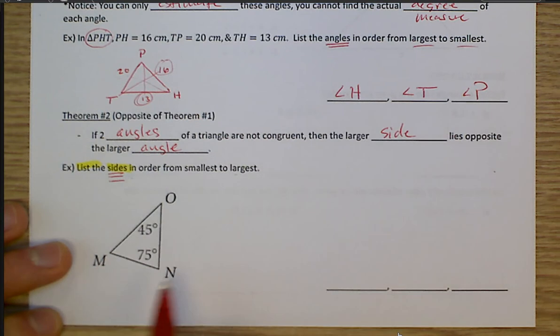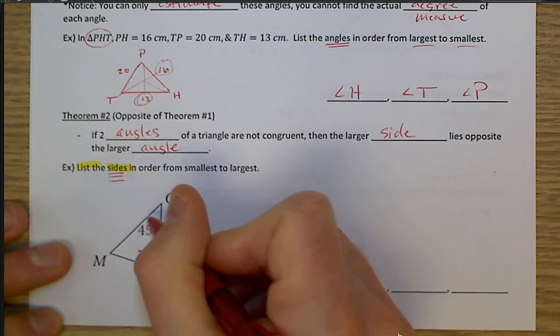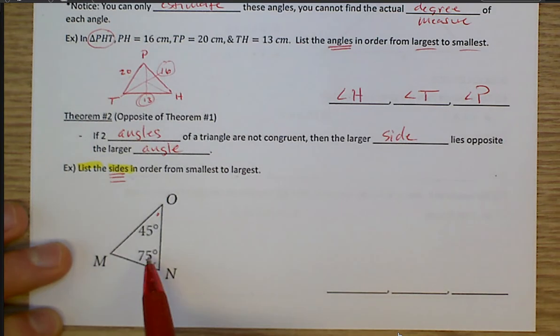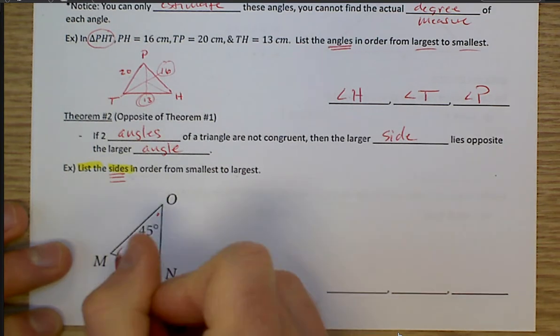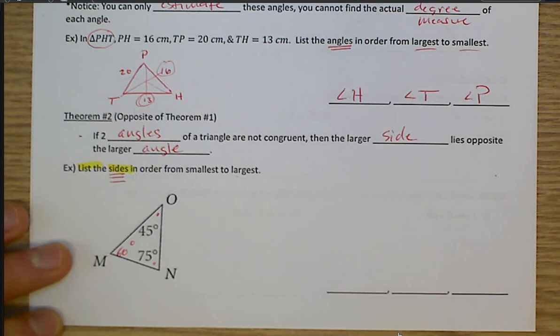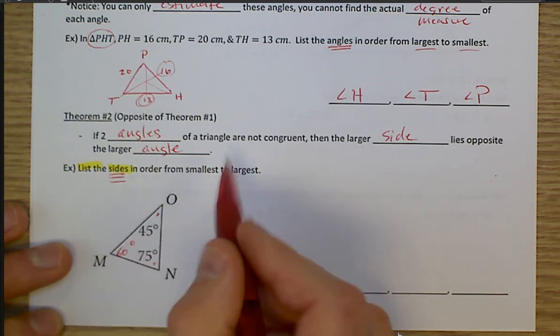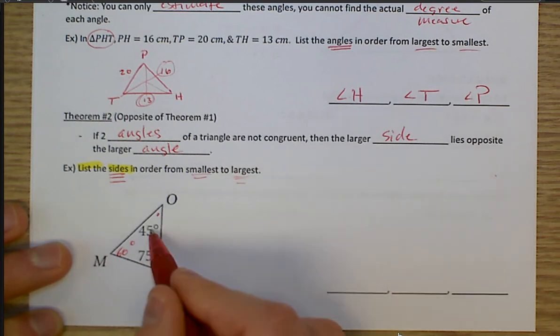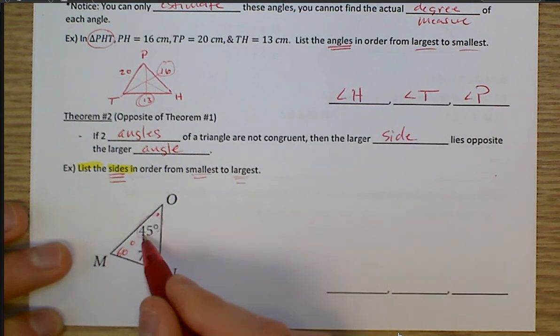So for this problem, you have 45 degrees, which is in this angle. 75 is right here. You need to find the other one, so add 45 and 75, subtract from 180. That gives you a measure of 60 degrees. So sides, smallest to largest. I'm looking for my smallest angle, 45. What side is opposite? Just draw a line, MN.